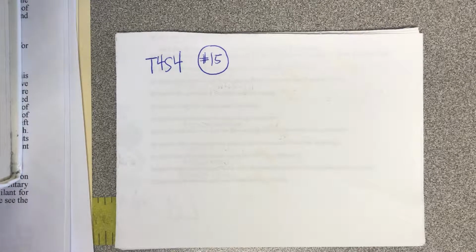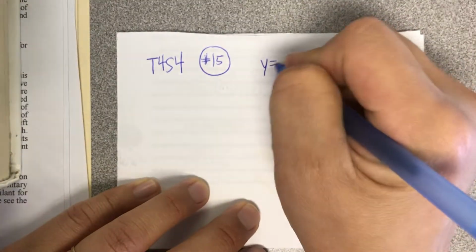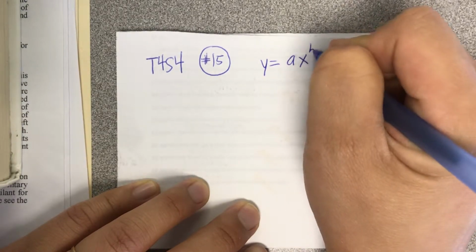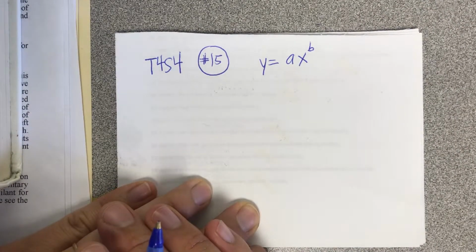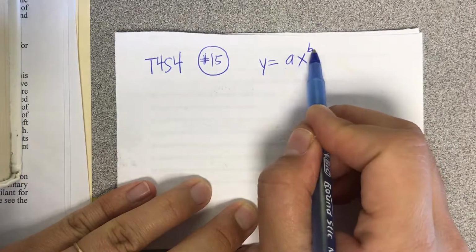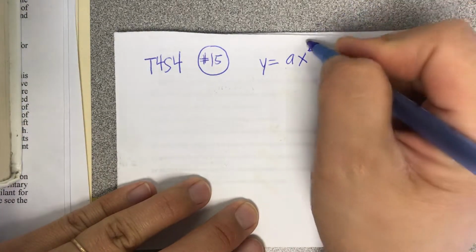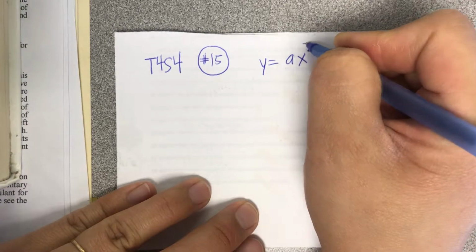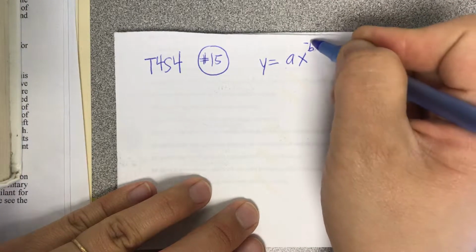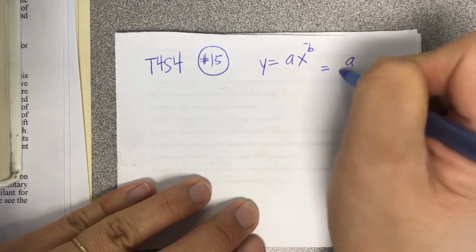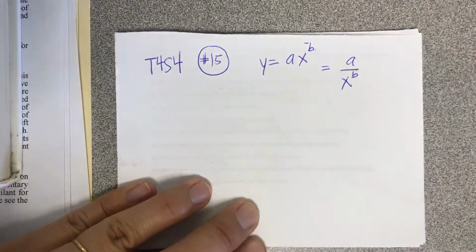For number 15, it says, which of the following scatter plots shows a relationship that is approximately modeled with the equation y equals AX^B, where A is positive and B is negative. So that we already know in our world of exponents that if anything is negative, it's going to look more like this. Do you guys remember that?